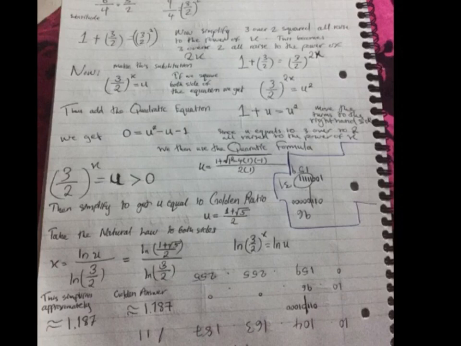Since u equals (3 over 2)^x, we then need to use the quadratic formula.